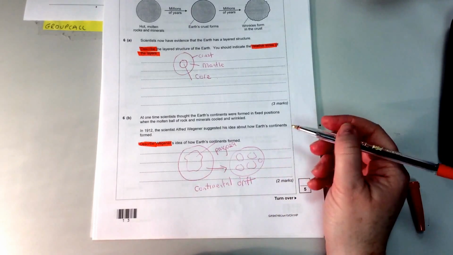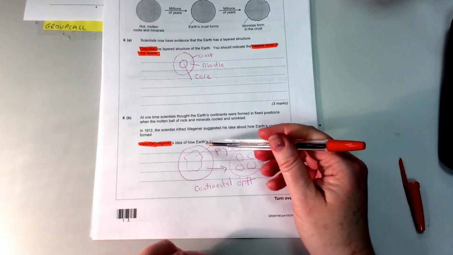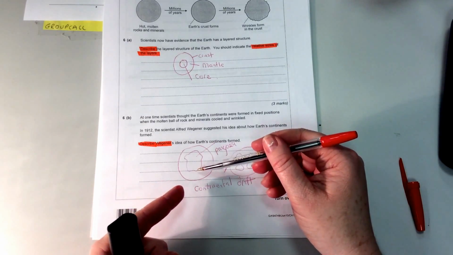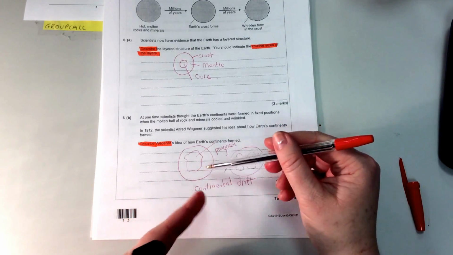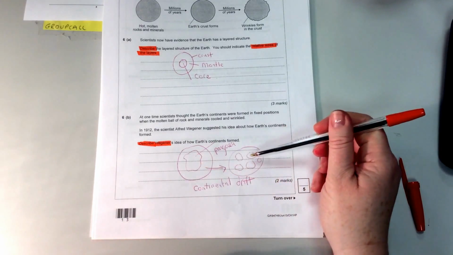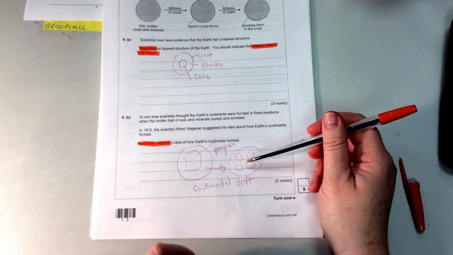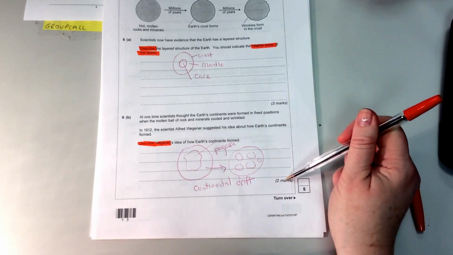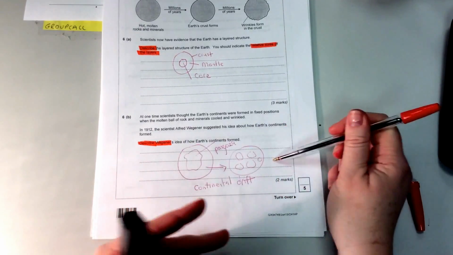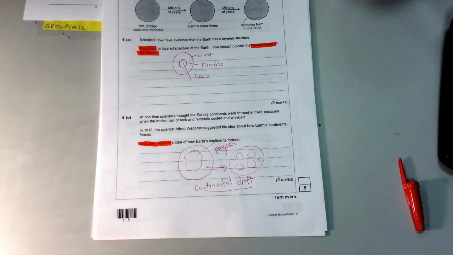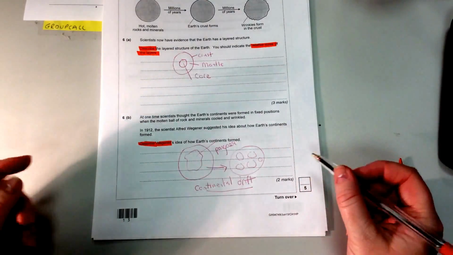Okay, so what were the two main points here? Describe the idea of how the Earth's continents were formed. We need to go back to the start to describe them. So there was one massive supercontinent called Pangaea, and then the continents drifted apart, or moved apart, for 2 marks. So what they were originally, what they are now, and that it's called continental drift. Now what drives that isn't part of the question, but it's worth remembering.